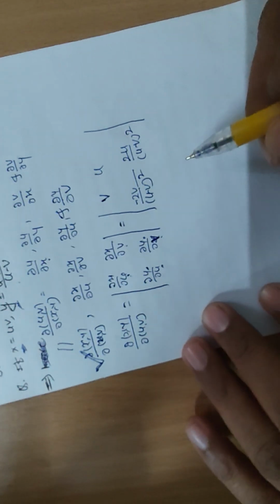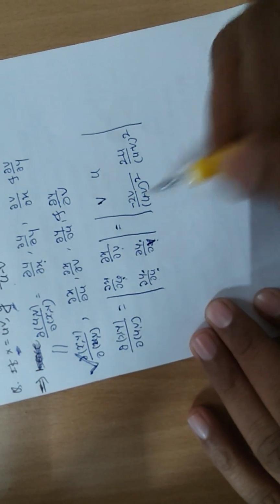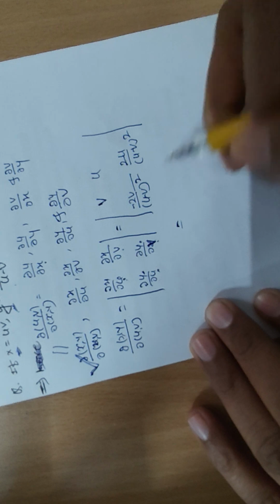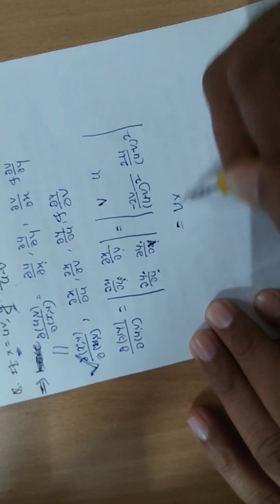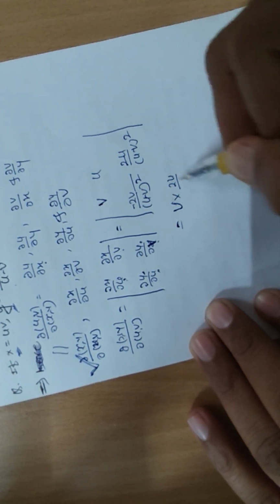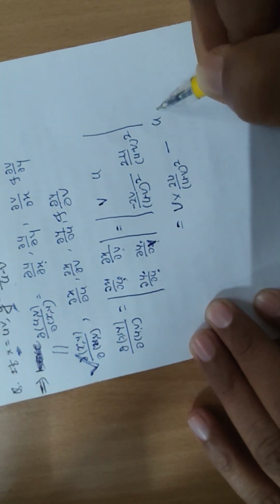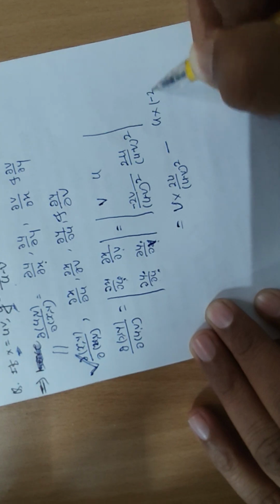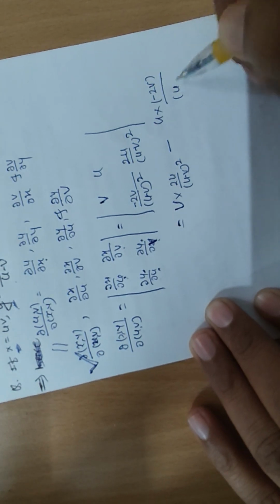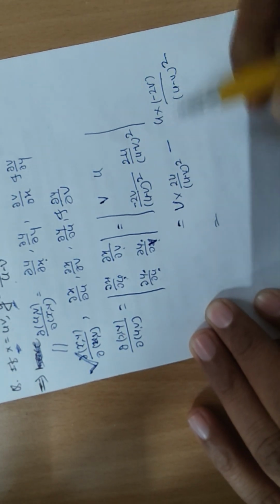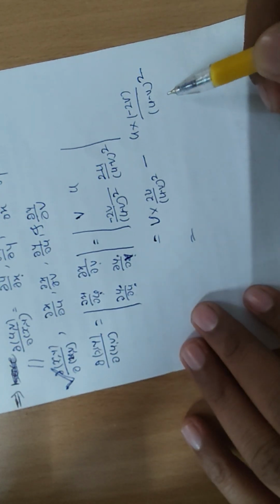Now simplify this determinant. We have v multiplied by 2u upon (u minus v) square, minus u into minus 2v upon (u minus v) square. Here is the subtraction of these two terms.